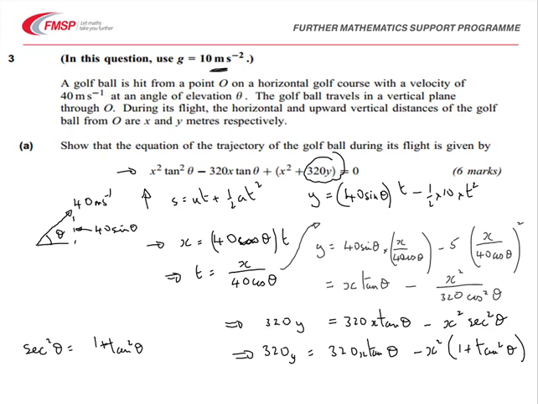Again, looking at the expression at the top, we can see that the x squared tan squared theta is written first, and we're going to have to take everything across to the left hand side to write it as equal to 0. So doing that, I think we can then say that the final line is x squared tan squared theta.